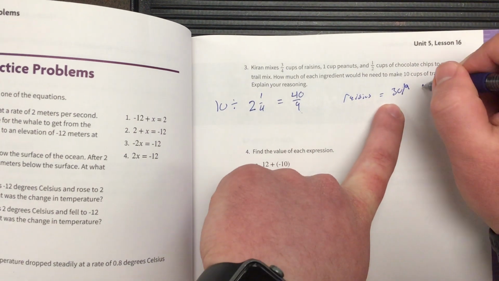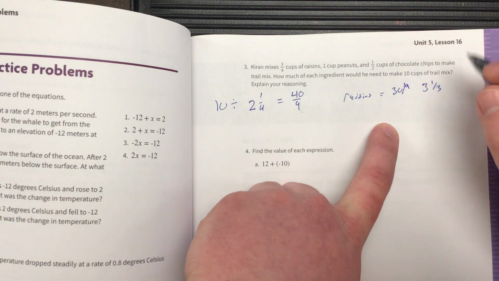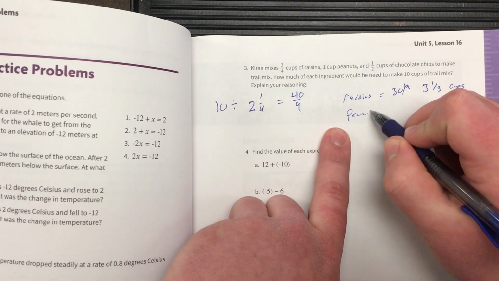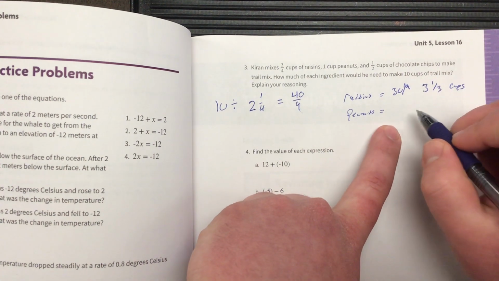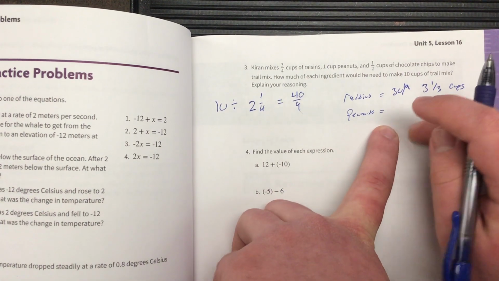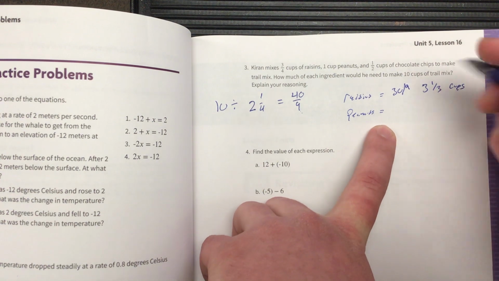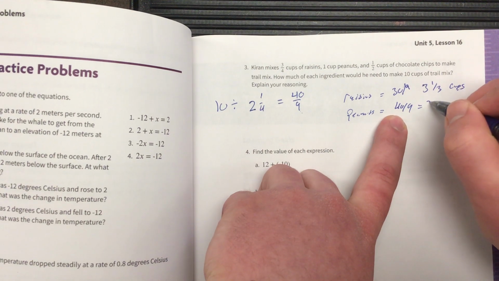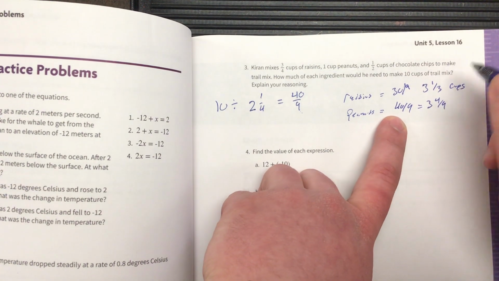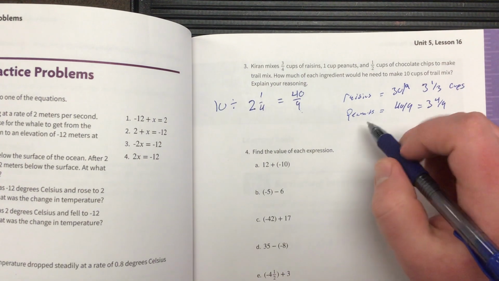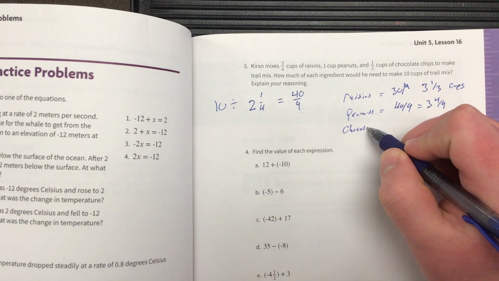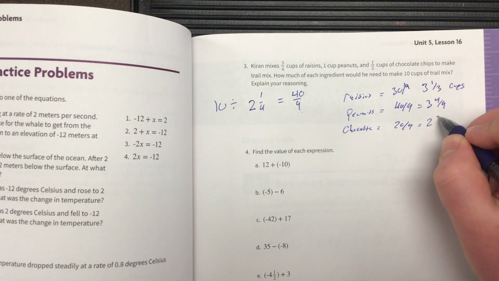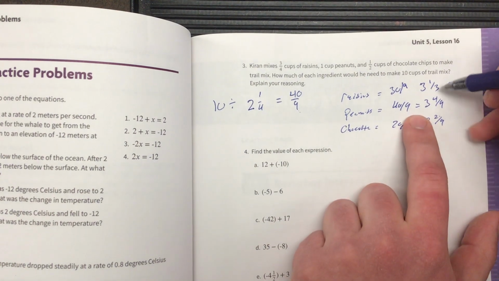Simplified, 3 1/3 cups, right? And then how many cups of peanuts? And just run through all of them, Dieterly. Cups of peanuts. Yep, 40/9, which would be 3 4/9. And then we have chocolate chips left. 20/9, or 2 2/9. All right, so if we add them up here, we get 10 cups.